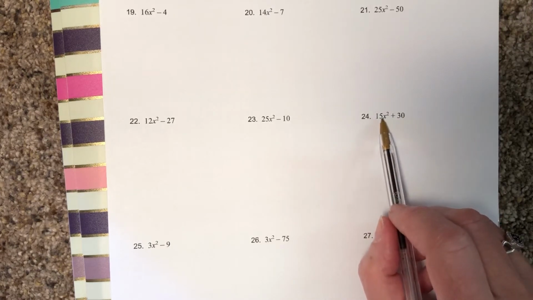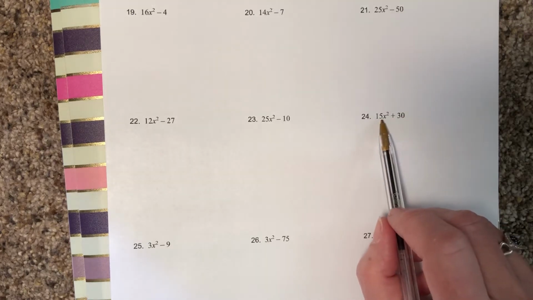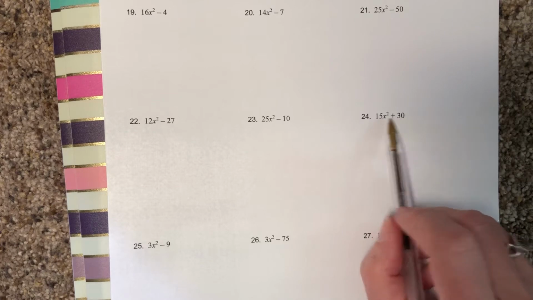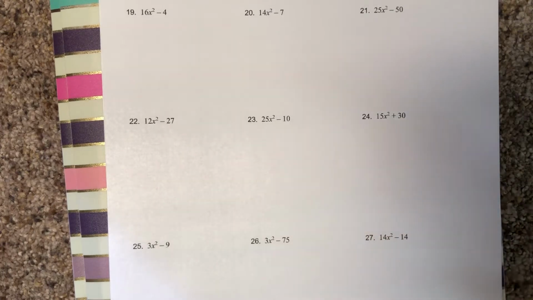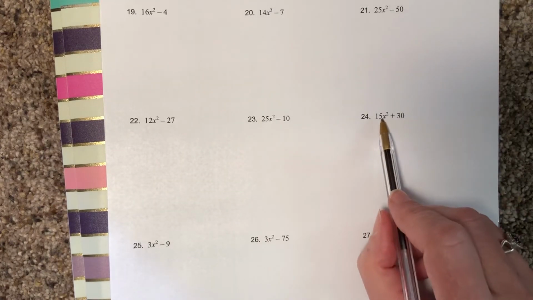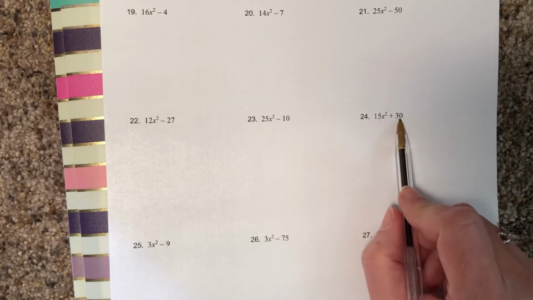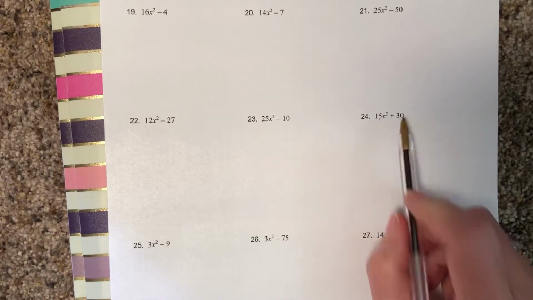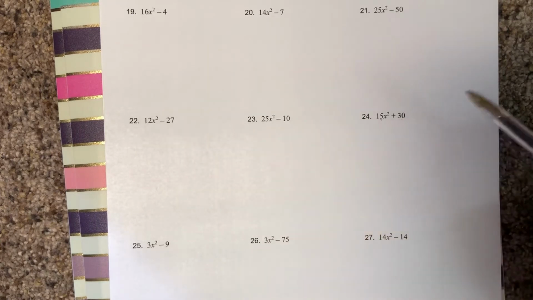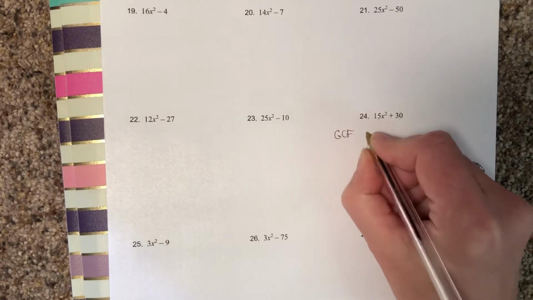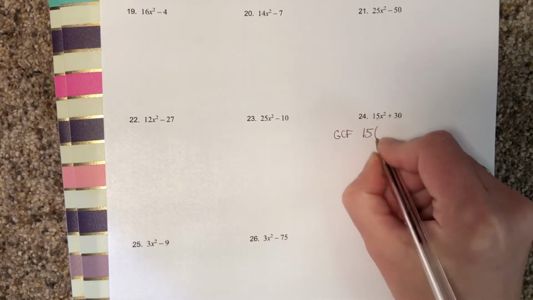So at first when I looked at these, I saw that there's a 5. 5 goes into 15, 5 goes into 30. That is a common factor, but it's not the greatest common factor. 15 goes into itself. 15 also goes into 30 evenly. That is the greatest common factor. So I need to first factor out a 15.